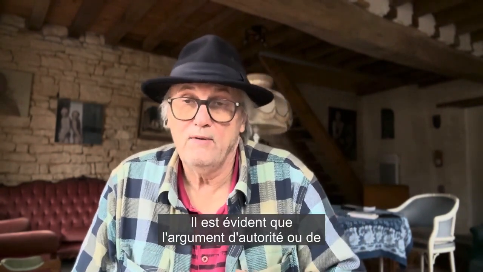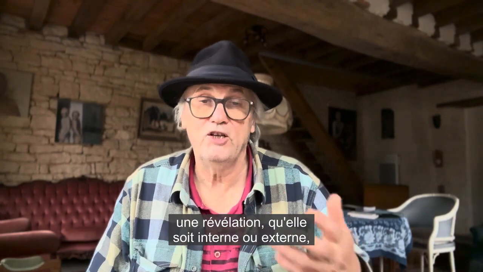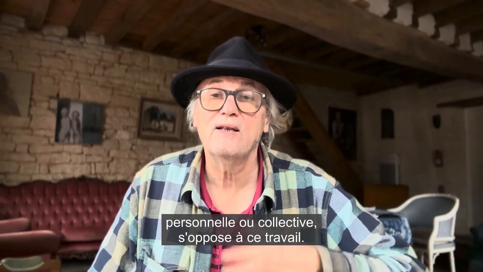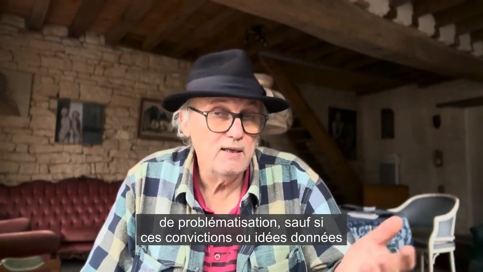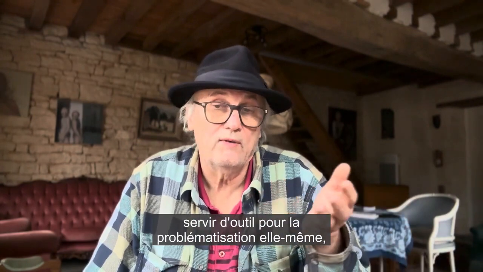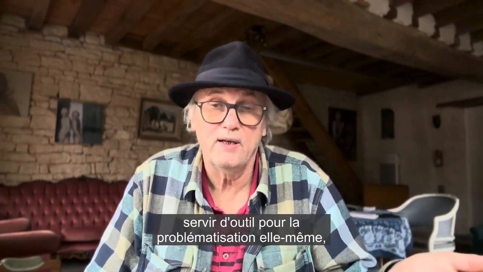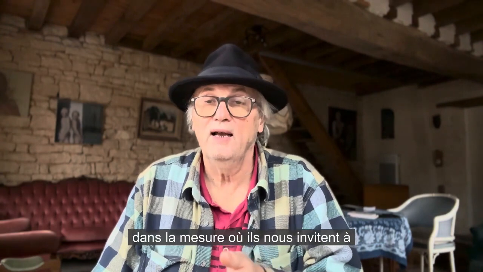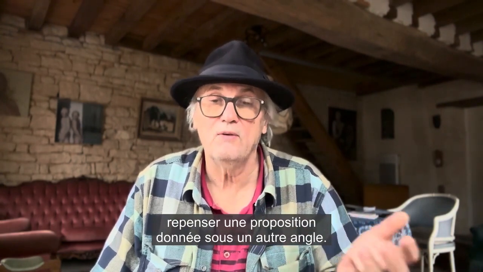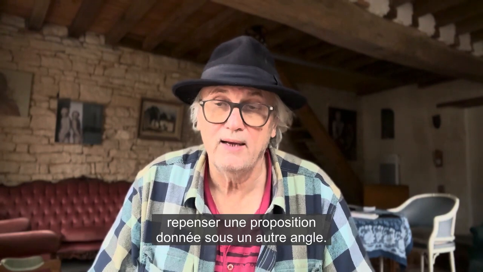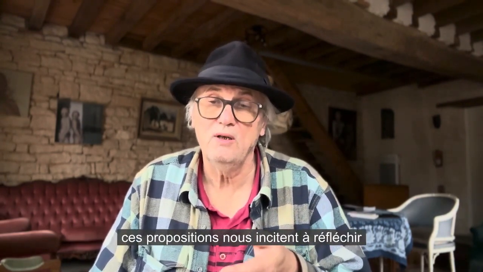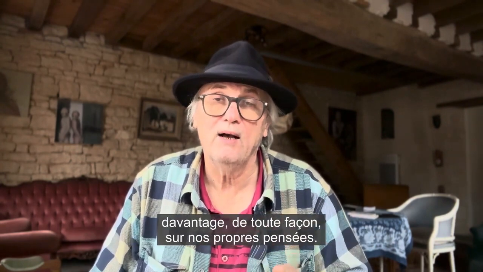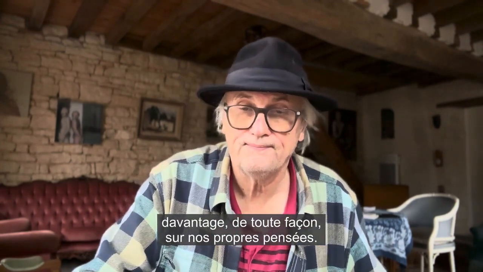Obviously, the argument of authority or a revelation, whether internal or external, personal or collective, stands in the way of this work of problematization, unless these convictions or given ideas serve as well as a tool for problematization itself, insofar as they invite us to rethink a given proposition from another angle. Even when refuting them, these propositions make us think further anyhow about our own thoughts.